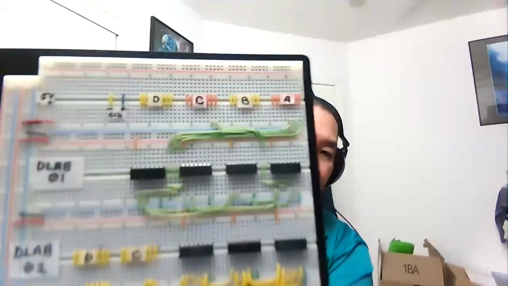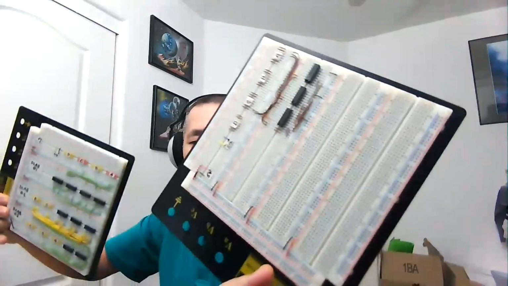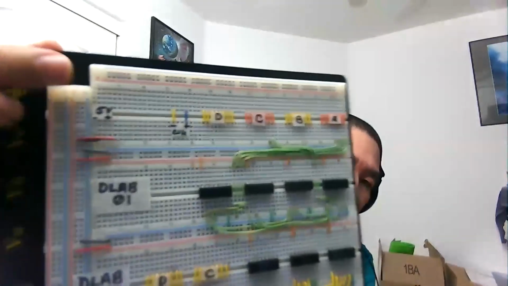And then what about when we apply the voltage? The whole purpose is where we can apply the voltage, and that is what I'm doing right here. So this is actually your D-Lab 1. D-Lab 2, D-Lab 3, I built it here, and this is D-Lab number 4 right here.